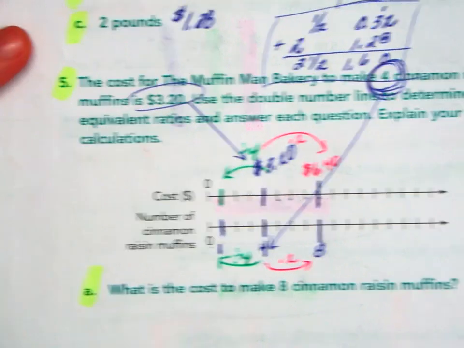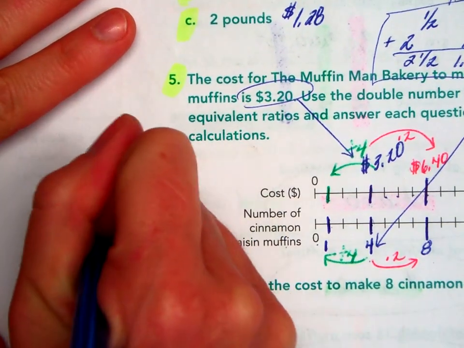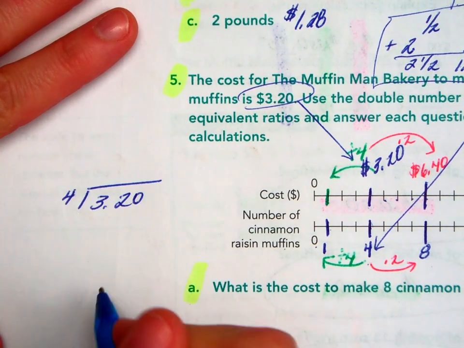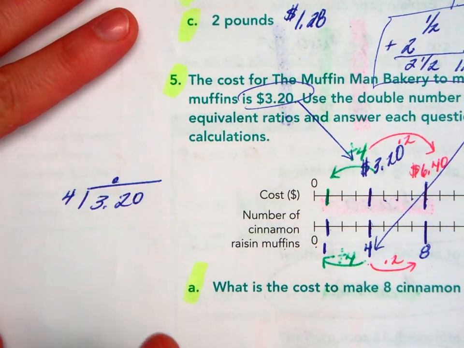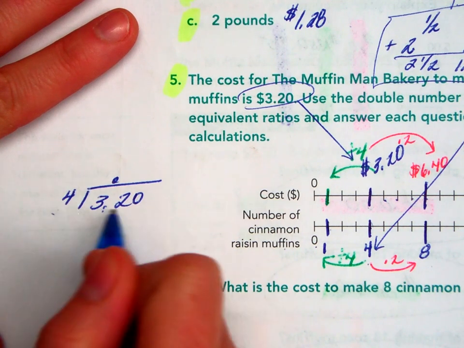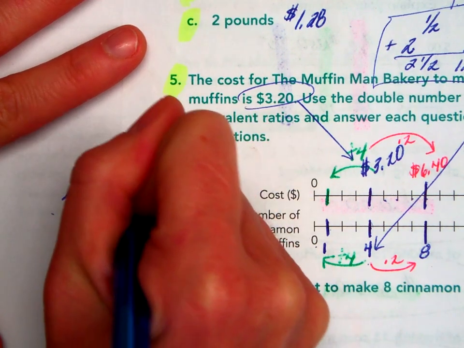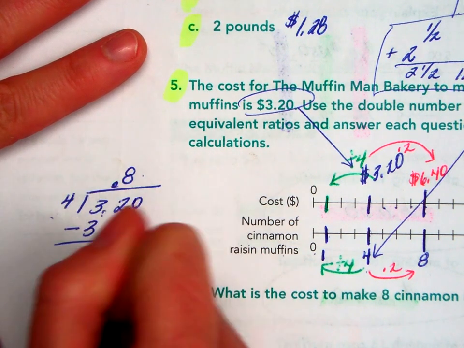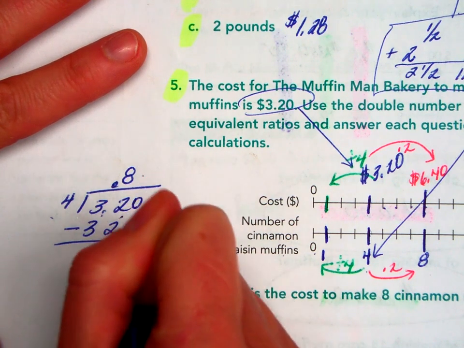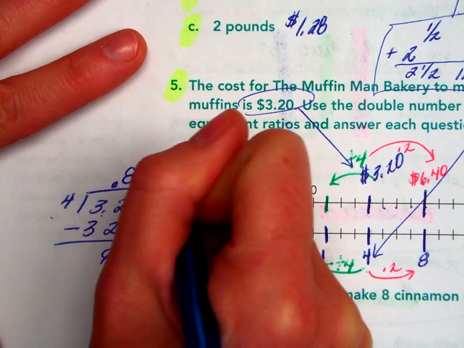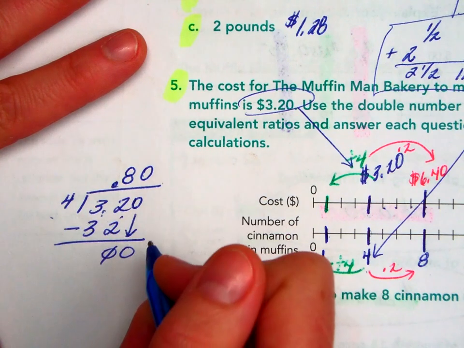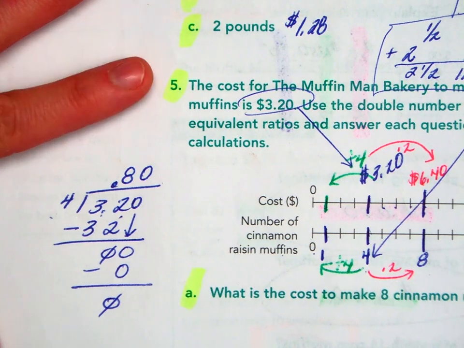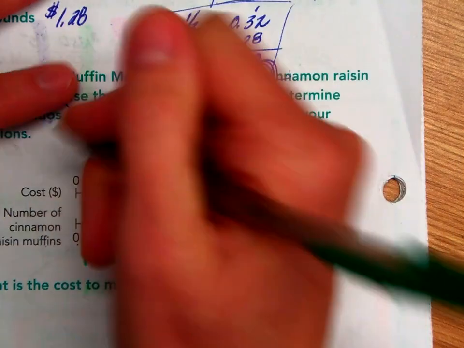If you're not sure about that math, let me work it off to the side here. We've got $3.20 divided by 4. Your decimal rises up. 4 can't go into 3. 4 can go into 32 8 times. 8 times 4 is 32. Subtract. That is 0. Bring down 0. 4 goes into 0 0 times. 4 times 0 is 0. Subtract nothing. 80 cents. So 1 muffin costs 80 cents.